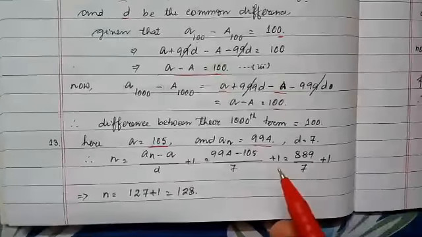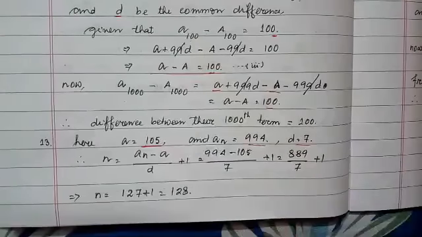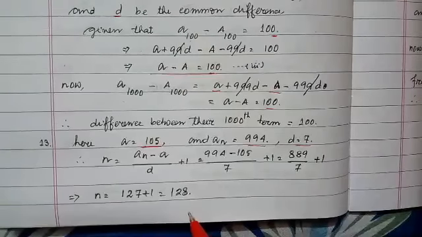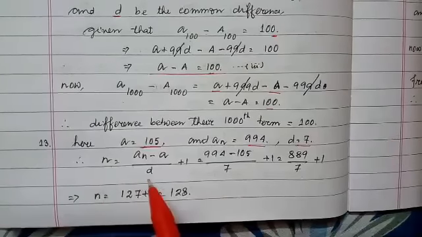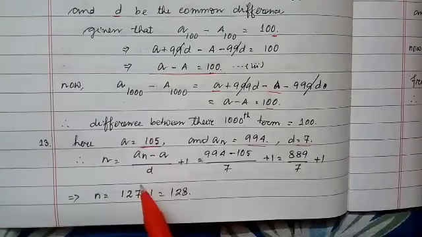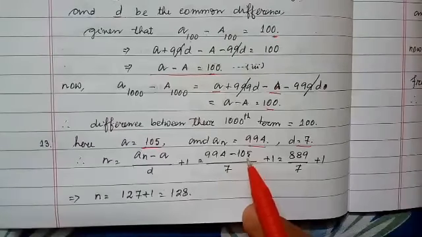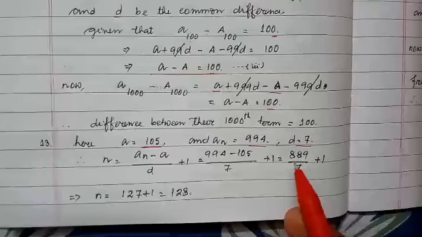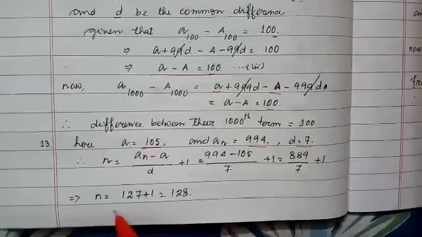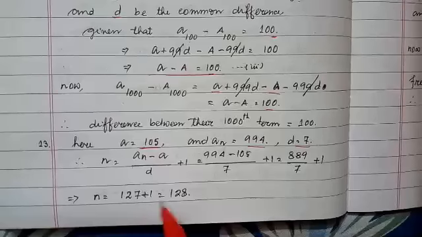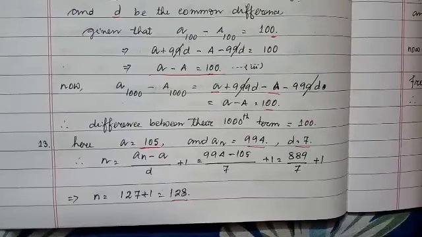Since this is divisible by 7, the common difference is 7. We have to determine the number of terms. How many terms will be there? So n is equal to (an minus a) by d plus 1. So (994 minus 105) by 7 plus 1. That is 889 by 7 plus 1. So n is equal to 127 plus 1, that is 128. So there are 128 terms.